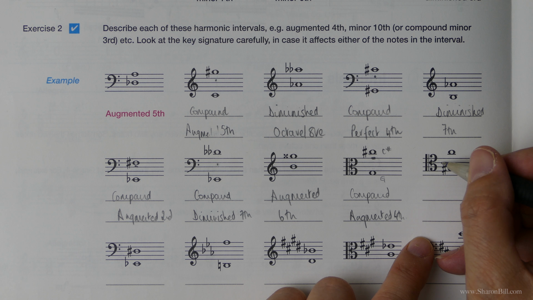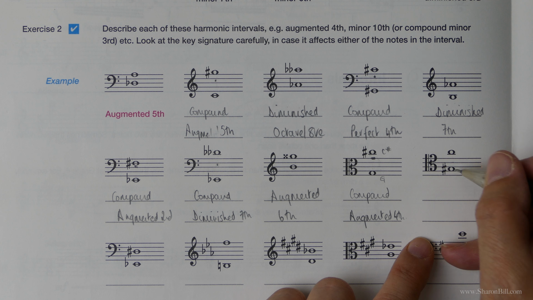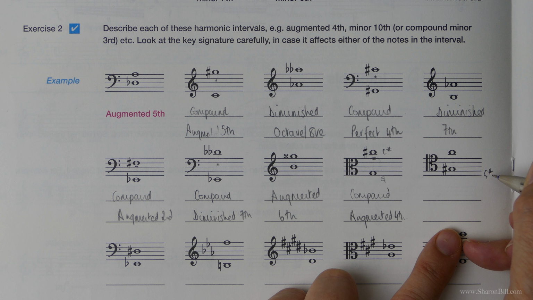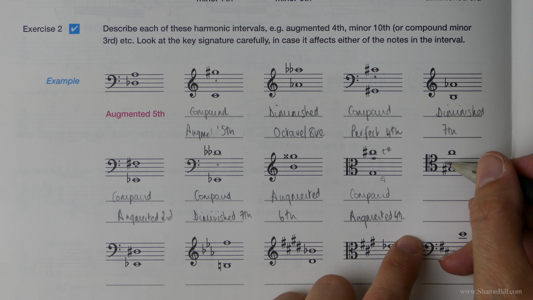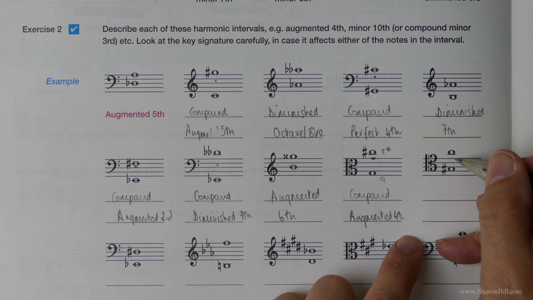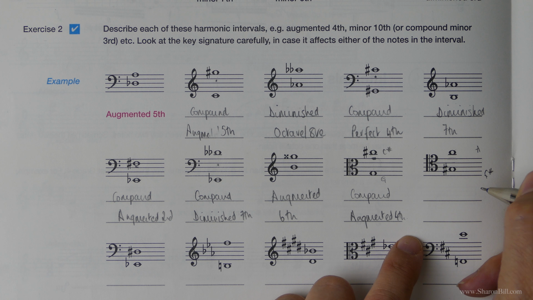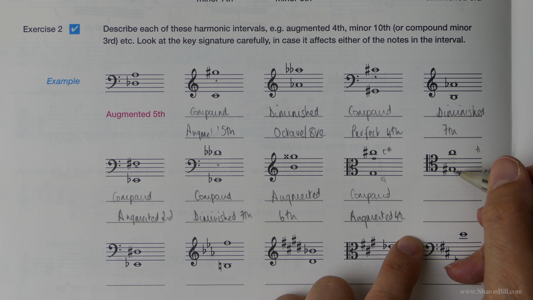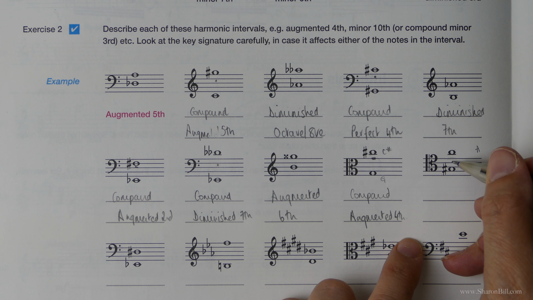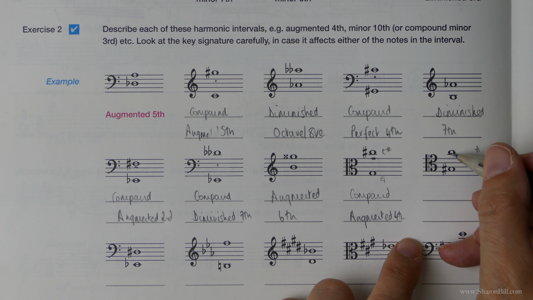So let's name these notes. We've got a C, B, A, G sharp. And here, C, D, E, F, G, A, G sharp to A. Of course, we've got more than an octave here. 1, 3, 5, 7, 8. So that's a compound second.